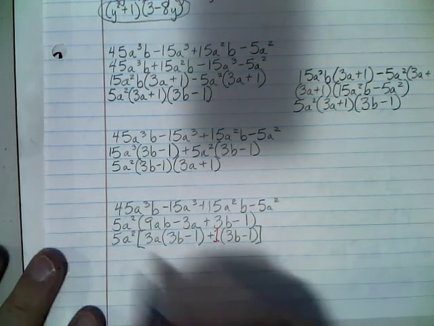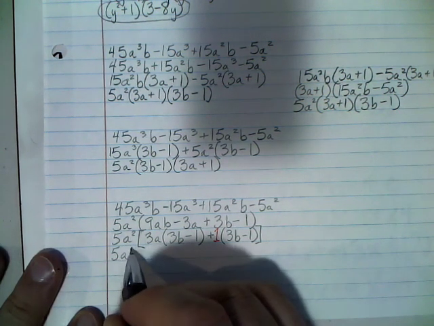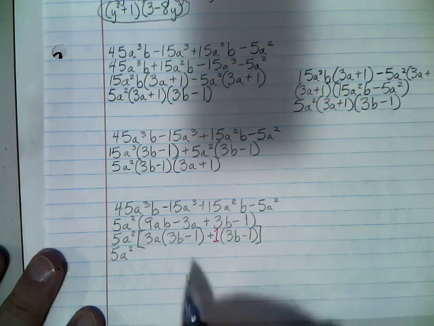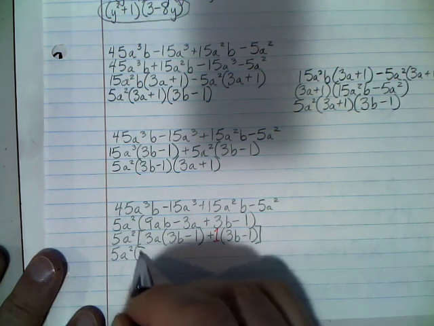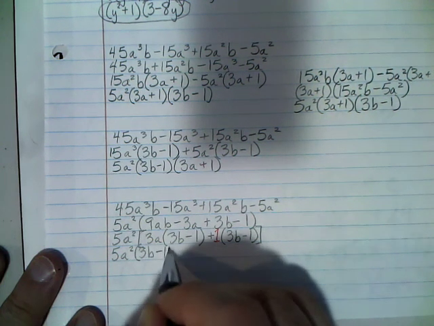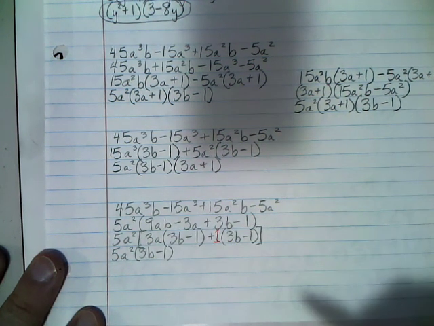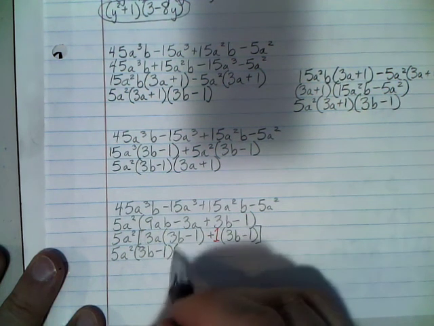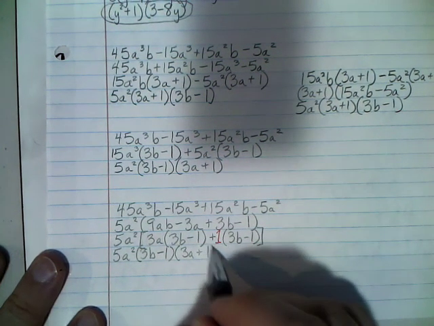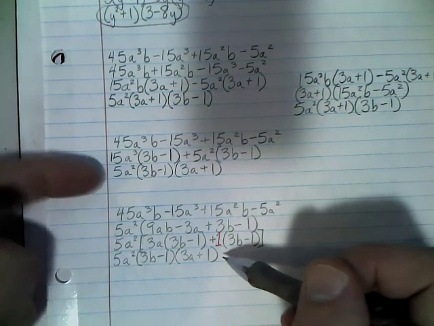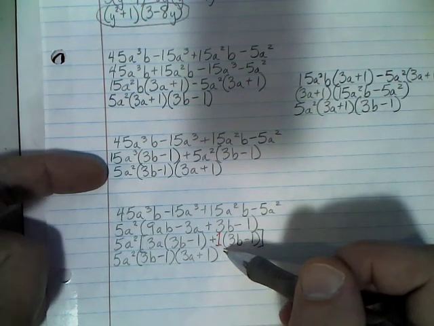So when I go to finish this off, I'll have my 5a squared, and I'm going to pull a 3b minus 1 out of each of these. So 3b minus 1 out of each. And then what's left over? Well, 3a plus 1. And again, we notice the same answer.